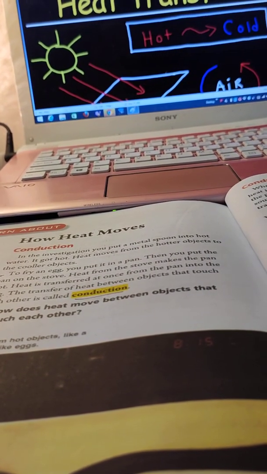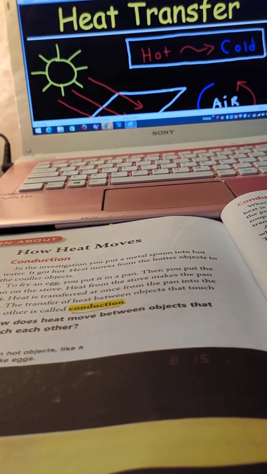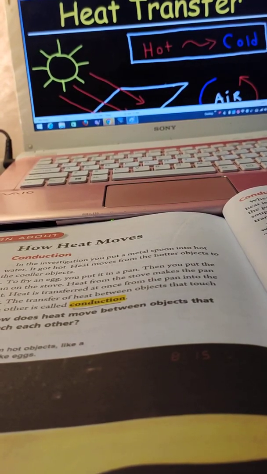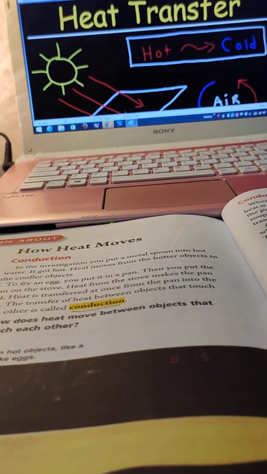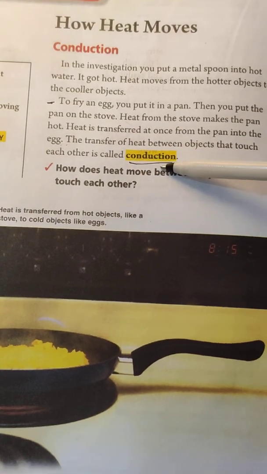We study today talking about how heat moves. Like what you see in this picture, heat moves from hot to cold. So, how does heat move? Conduction. So what does conduction mean?